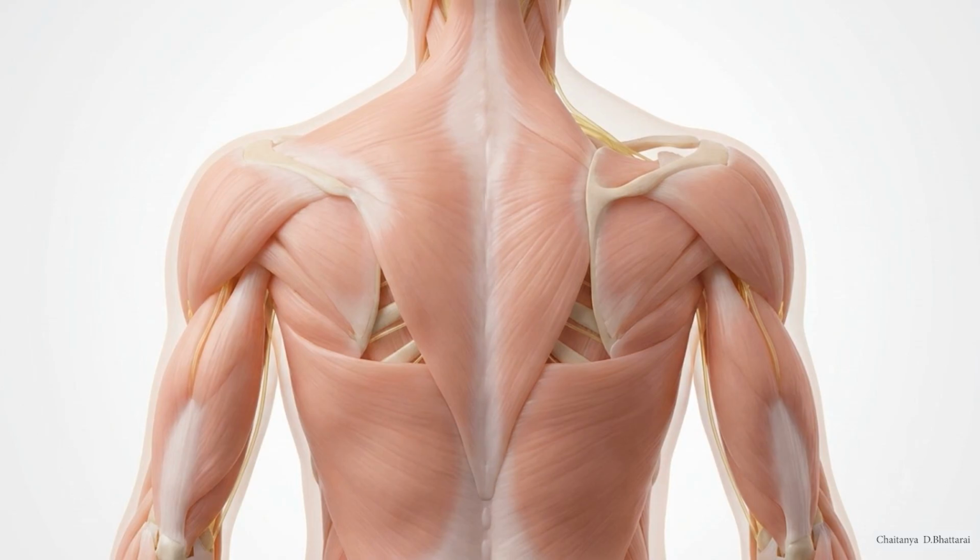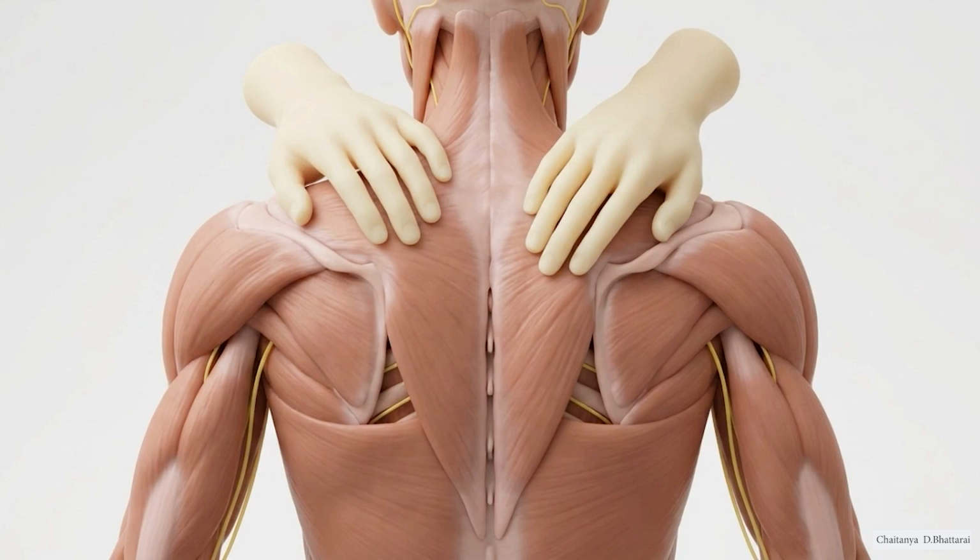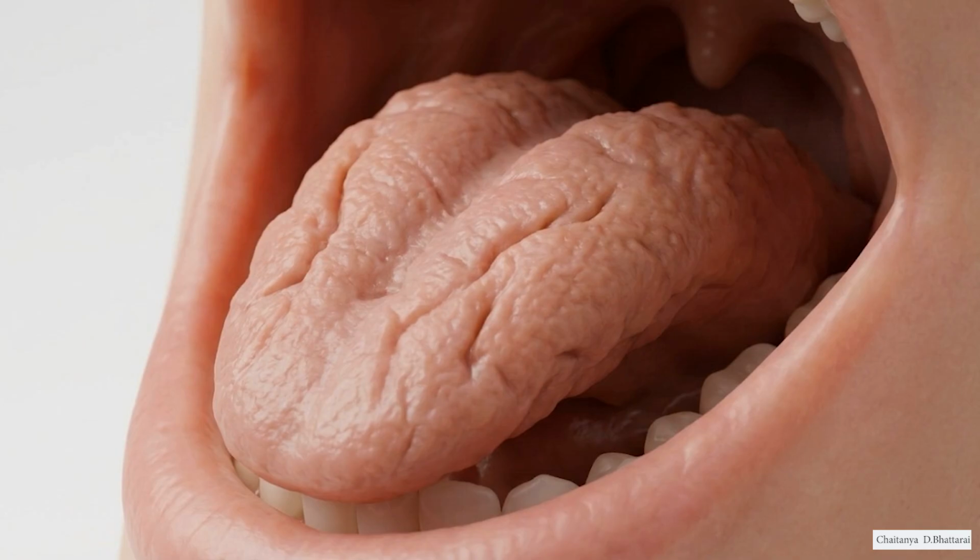For the trapezius, weakness is identified visually by observing a drooping of the shoulder and an asymmetrical contour of the scapula when the patient shrugs against resistance. Finally, we assess the hypoglossal nerve, cranial nerve 12. Resting atrophy and fasciculations of the tongue directly indicate nuclear or infranuclear lesions.